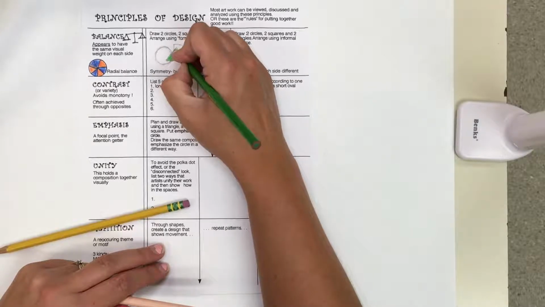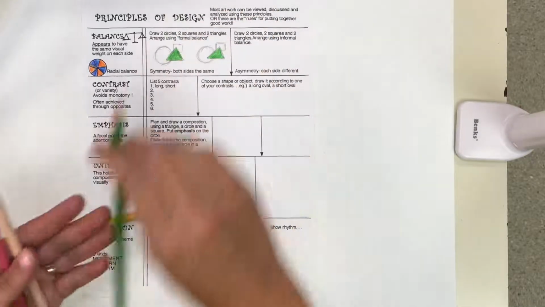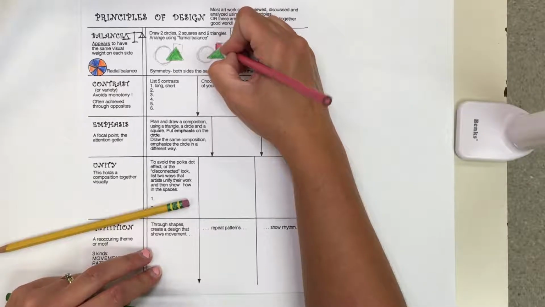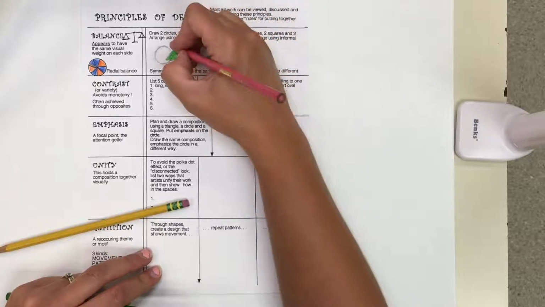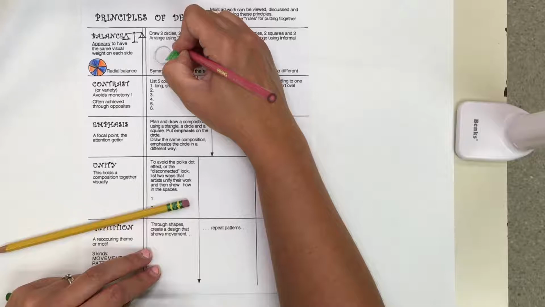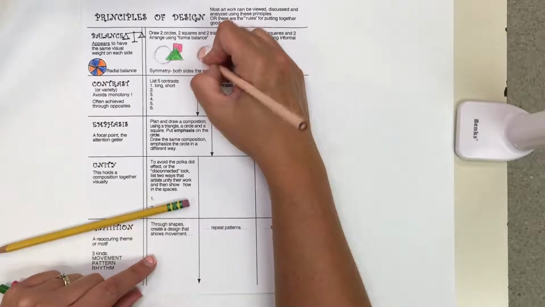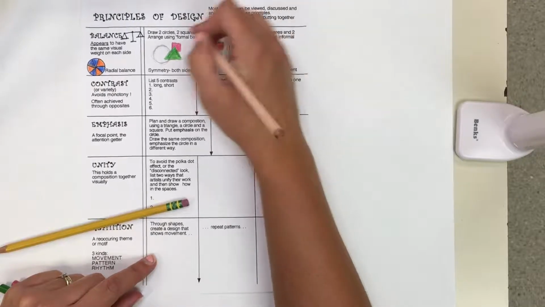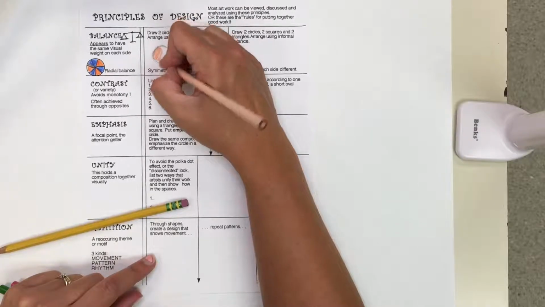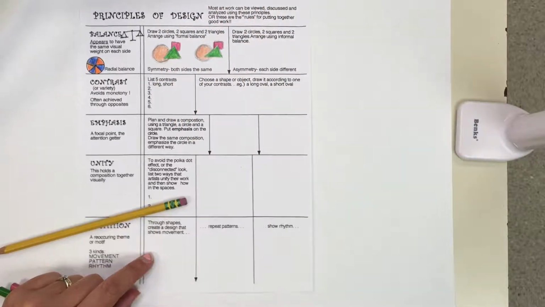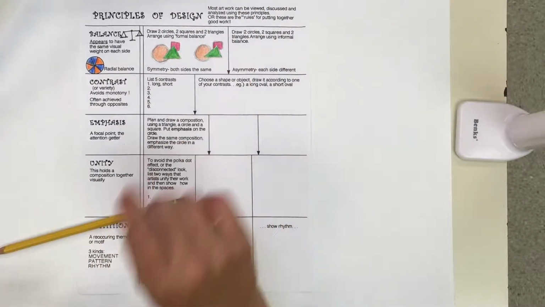All right, so I'm gonna keep color in the same place. Our shapes are obviously staying in the same place. All right, and then finally, there we go, a little peachy circle to it. Beautiful. Ta-da!